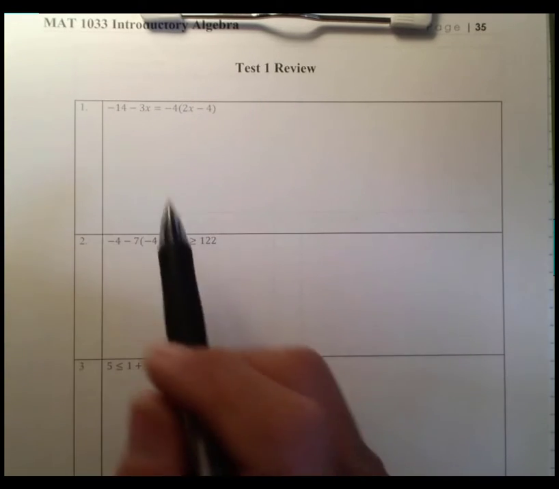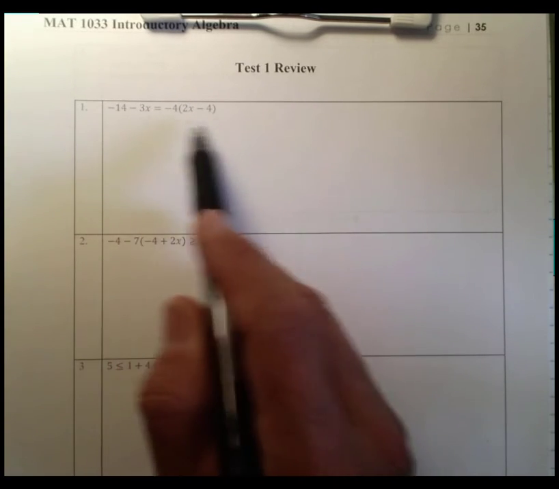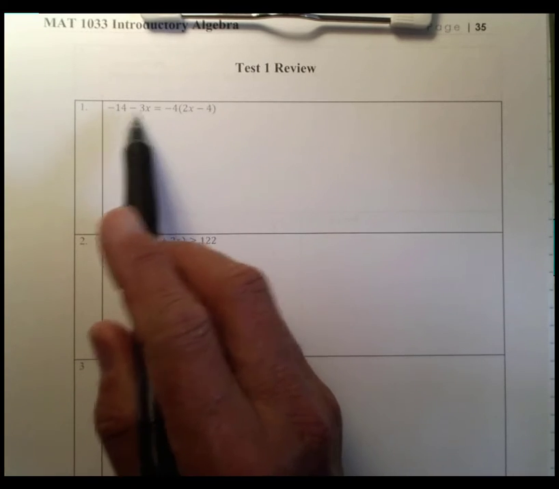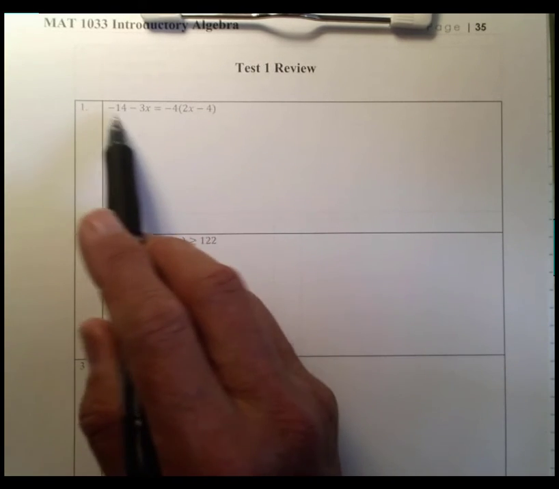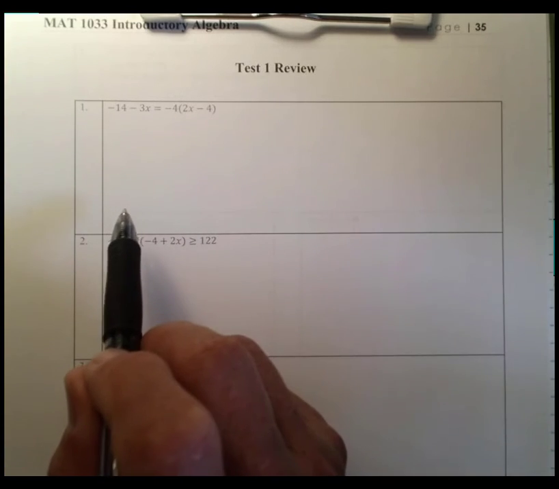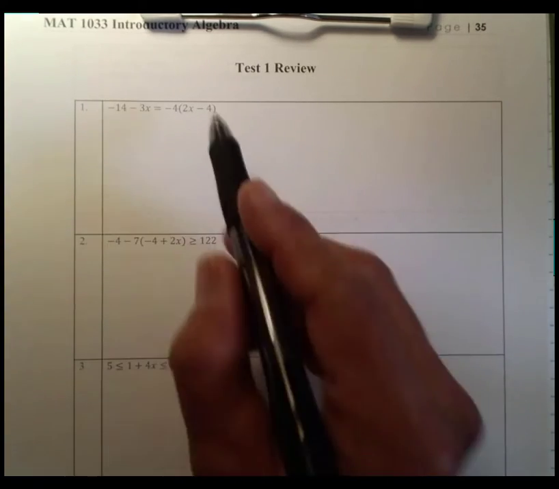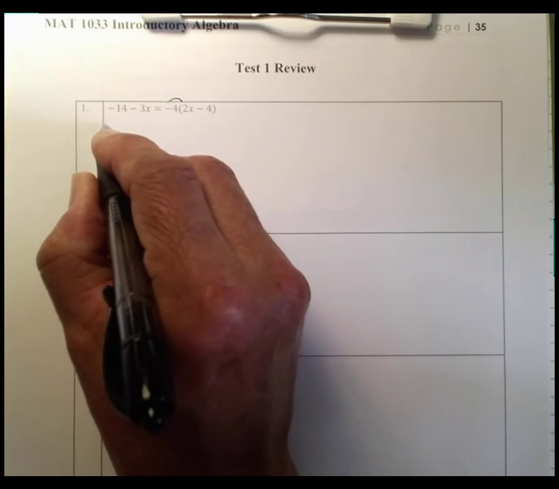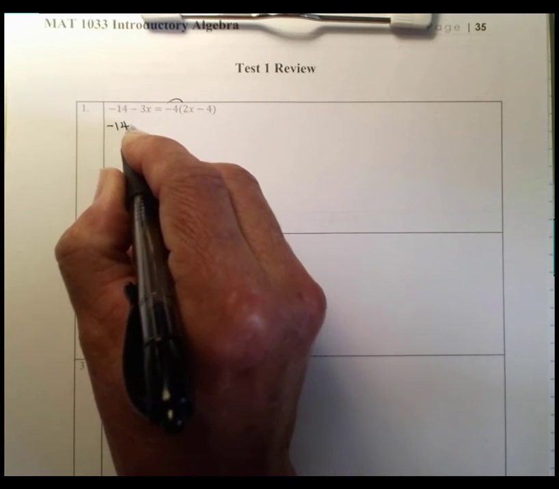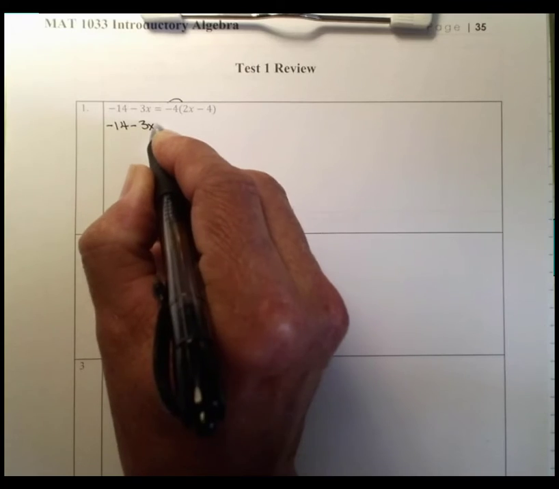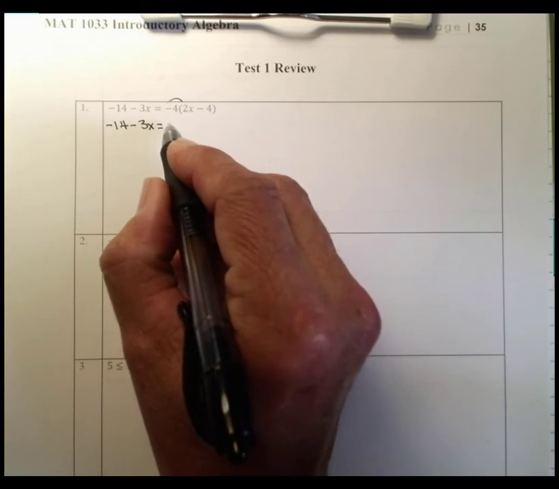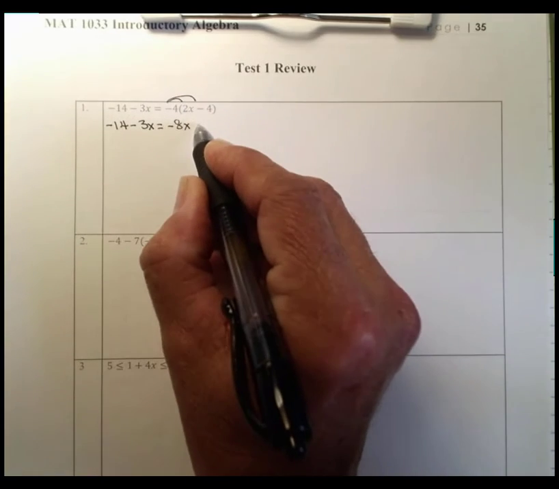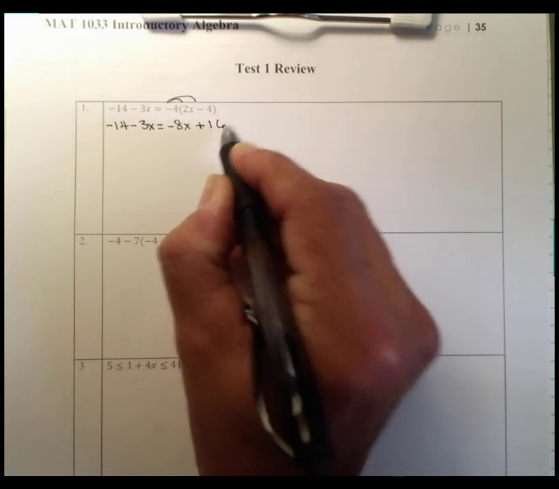The first problem is really just showing an equation and asking us to solve it, basically. And we have two sides to an equation. The first side over here on the left has two terms that are not like terms. There's not much we can do there. But over on the right, we can distribute multiplication. So I'm just going to bring down my left side. And I'm going to say negative 4 times 2x to give me a negative 8x. And negative 4 times negative 4 to get a positive 16.